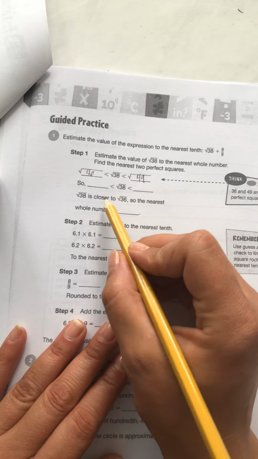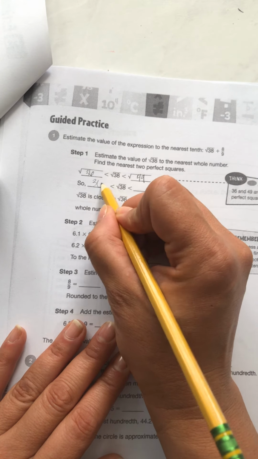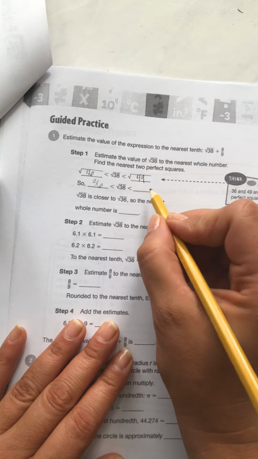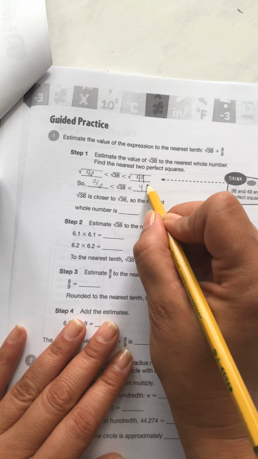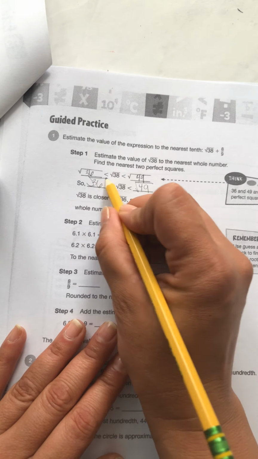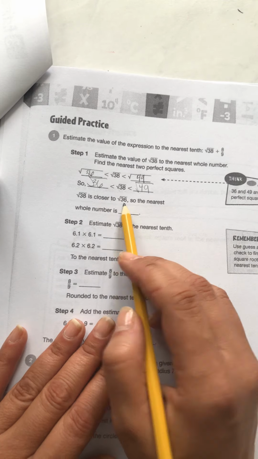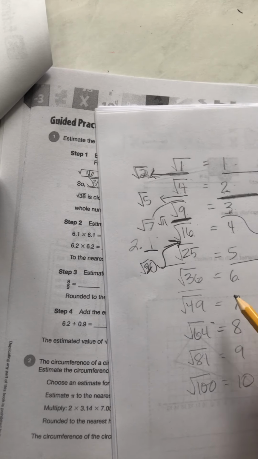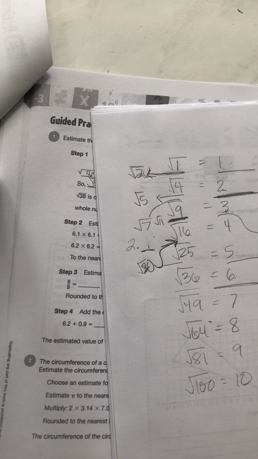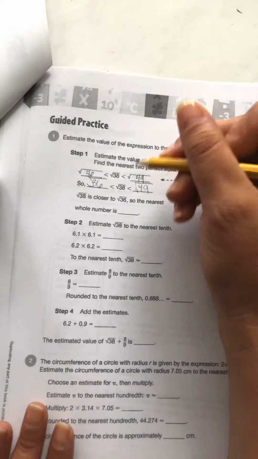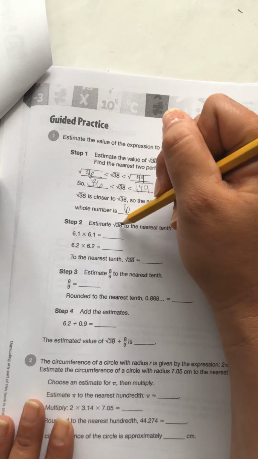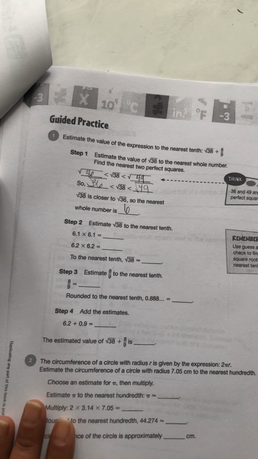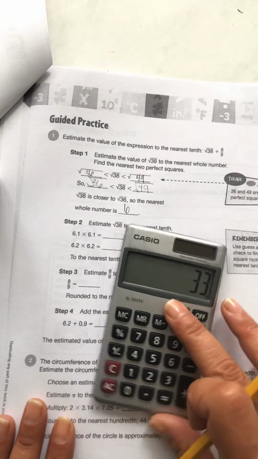49. So 36 is less than the square root of 38, but 49 is greater. 38 is closer to 36, so the nearest whole number, if you look, here it is, falls between 6 and 7. The nearest whole number is 6.